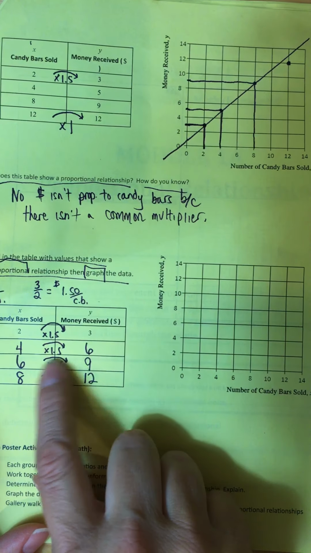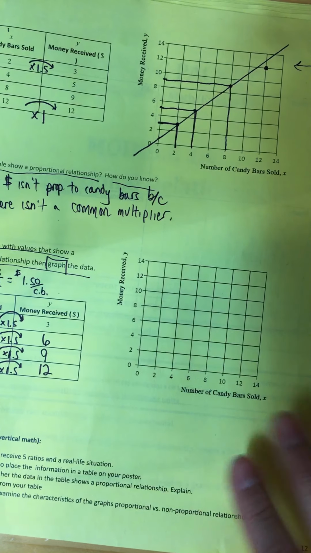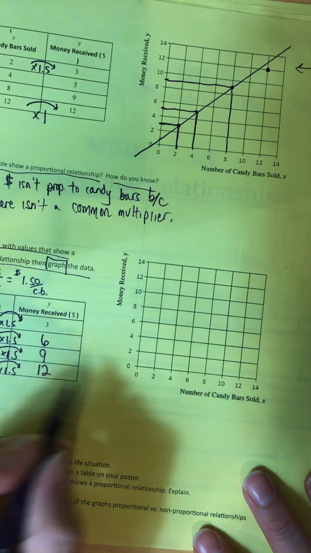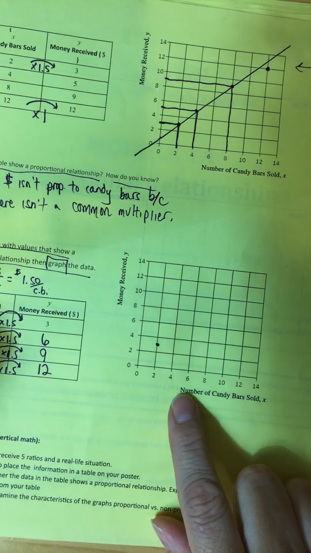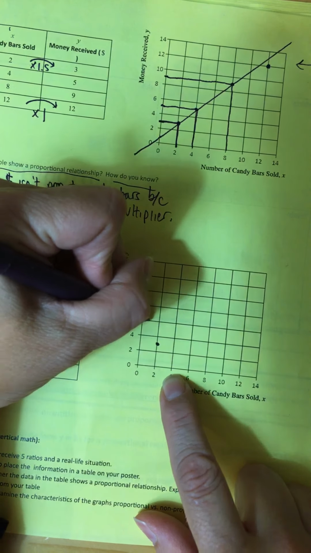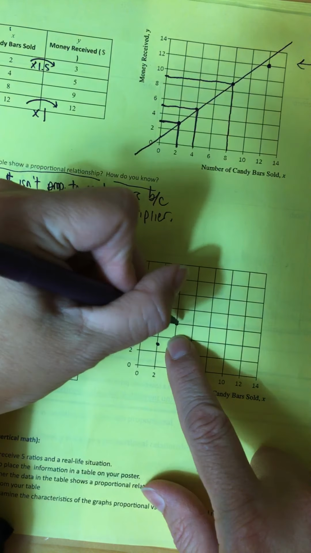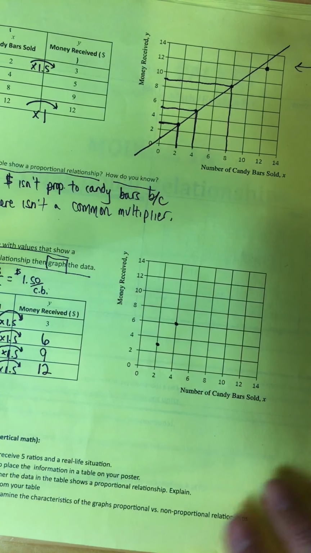We're going to take that data that we just had and graph it. We have 4 sets of data. We're going to have 4 points. So 2 candy bars, again, $3. I'm going to do it this time without the tracer lines to show you what it looks like. 4 candy bars is 6. So 4 and 6, that's a nice, easy one because it's on lines. 6 and 9.